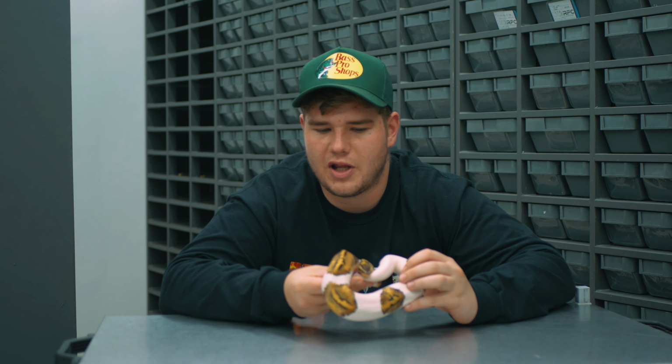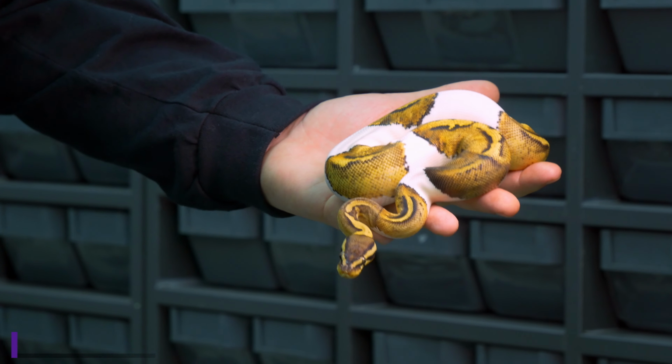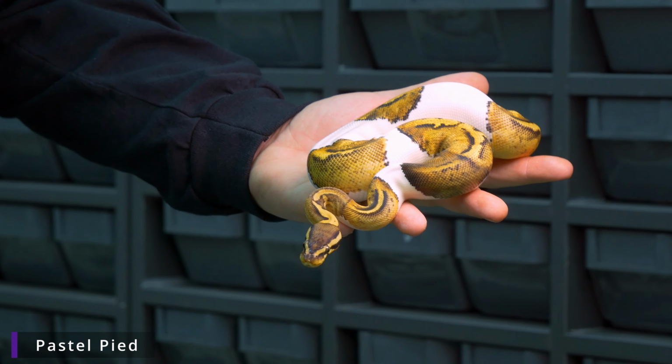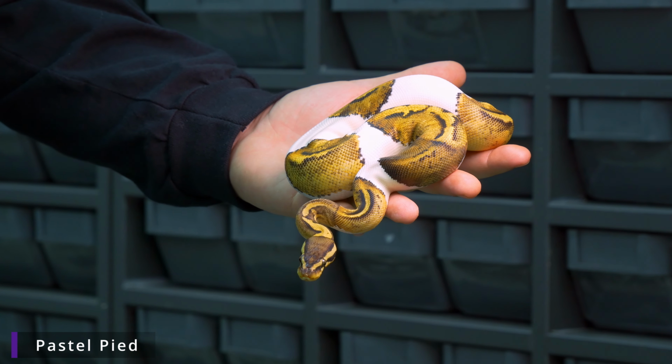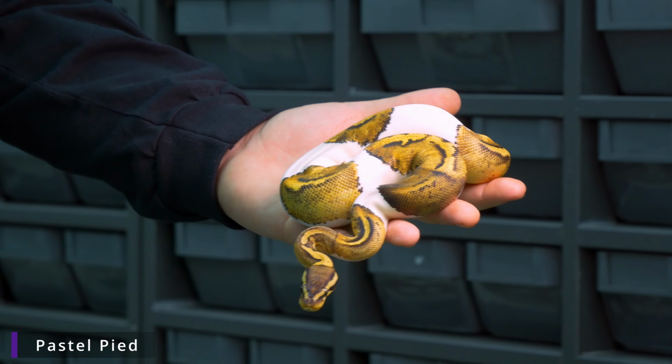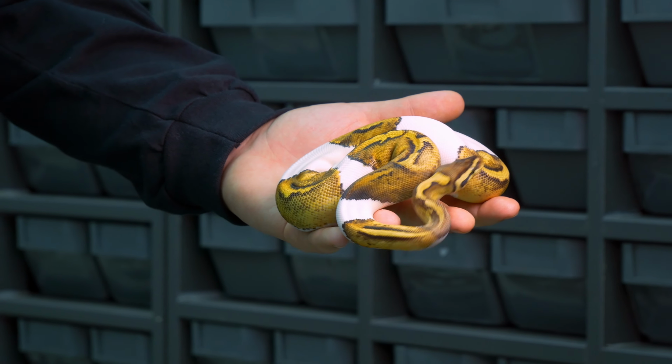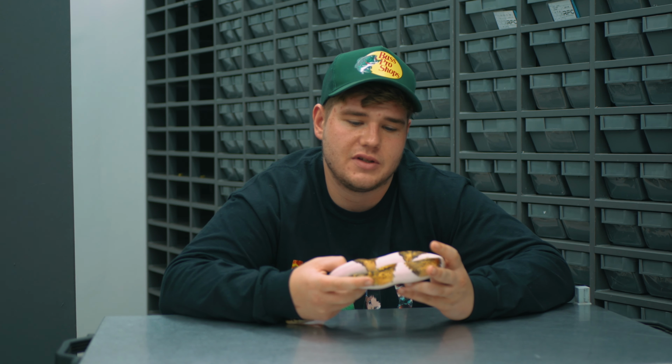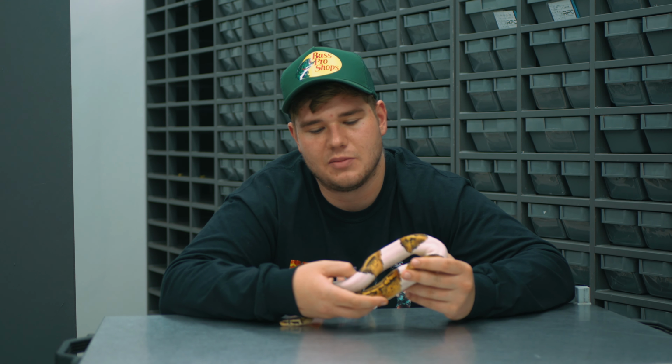Okay guys, so like I just explained, here we've got a codominant mutation and a recessive mutation in one animal. So here we're starting to stack the genes, or what some people call gene stacking. So the pied is probably one of my favorite genes of all time. This is the gene that really got me involved with ball pythons in terms of studying and looking further into the genetics of the snakes themselves.